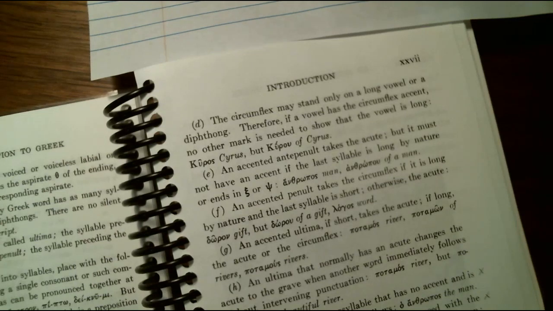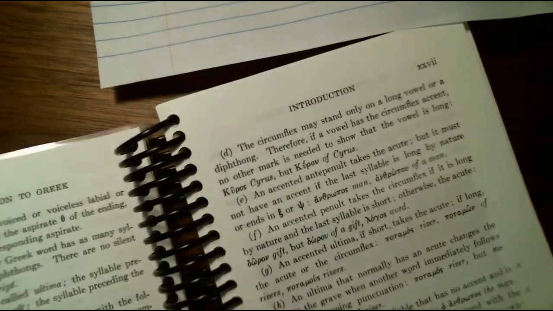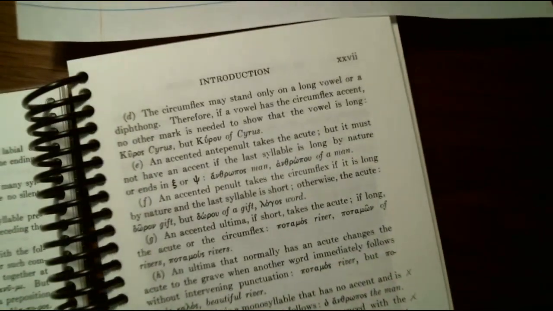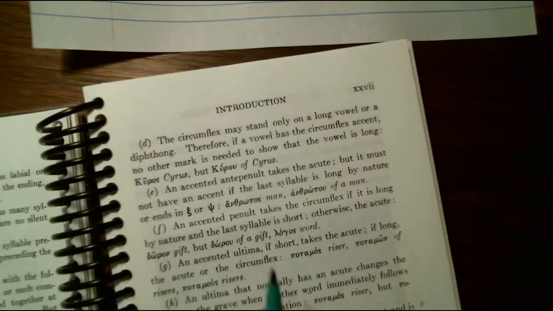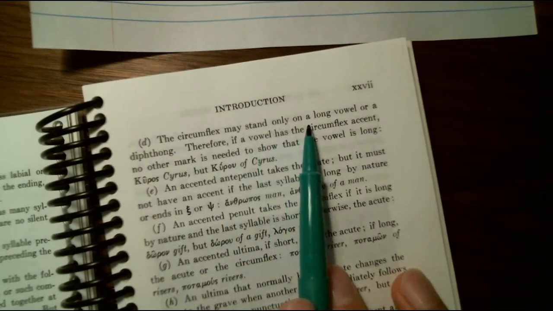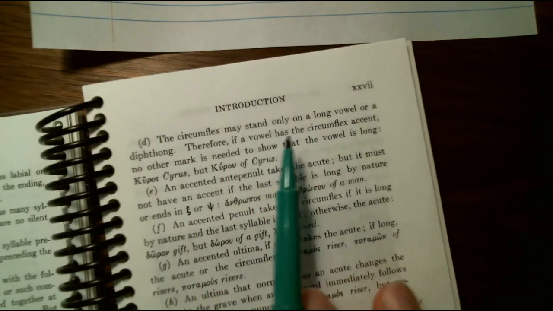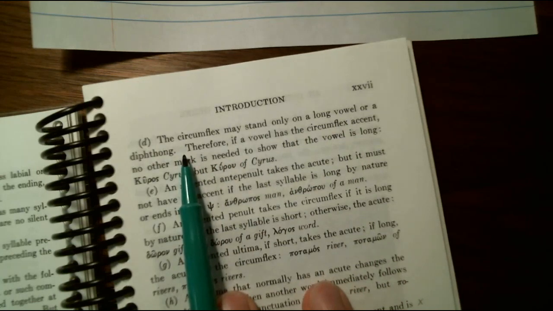All right, let's go to page 27. Okay, and we will go to section E here. All right, let's read D first. The circumflex may stand only on a long vowel or a diphthong. We talked about that, right?